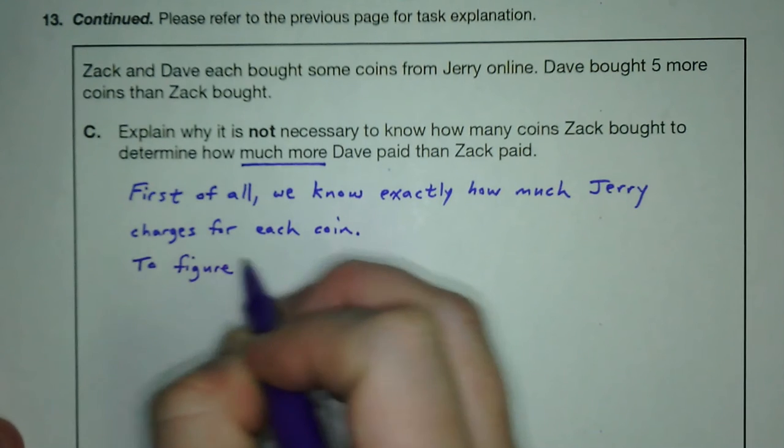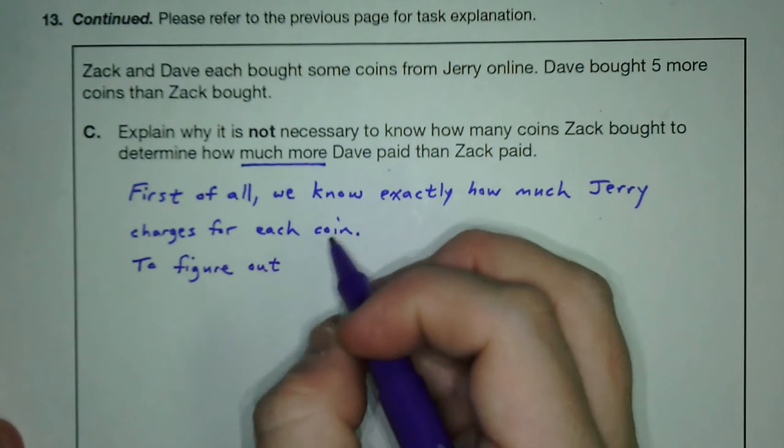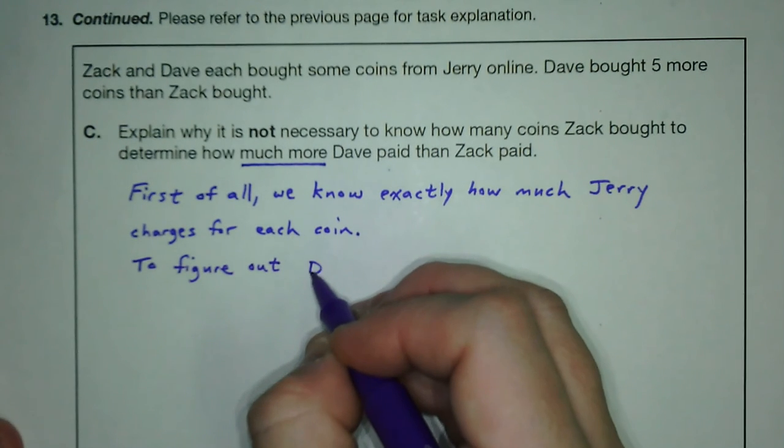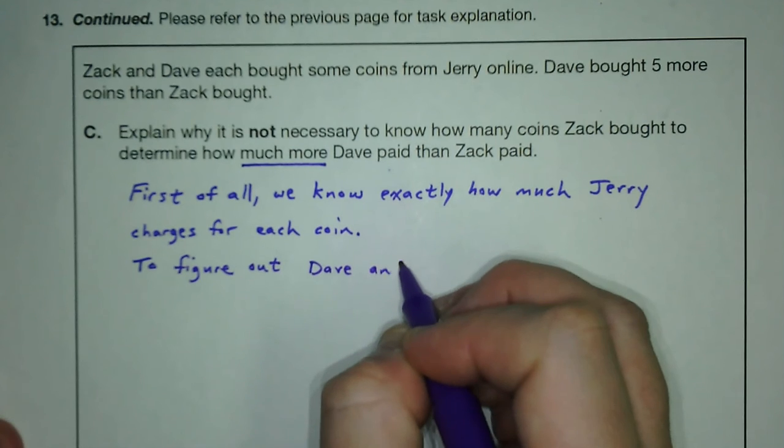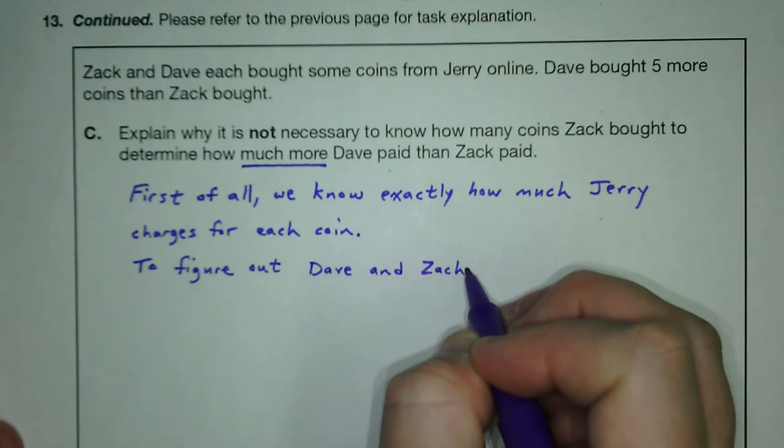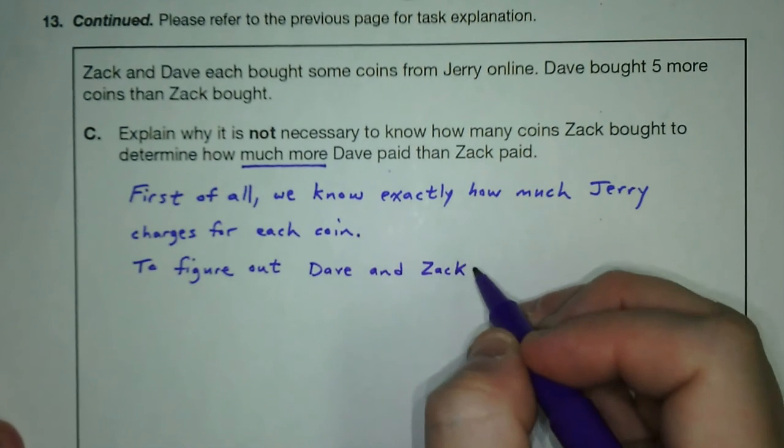To figure out Dave and Zach's, how are we spelling Zach here, with a K?